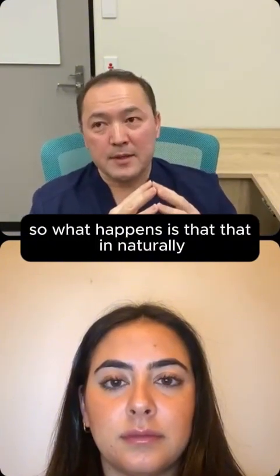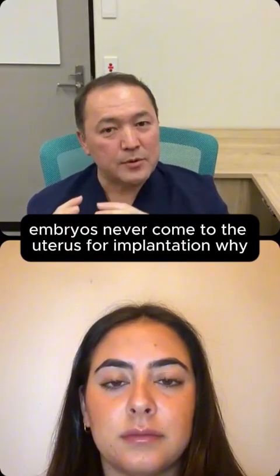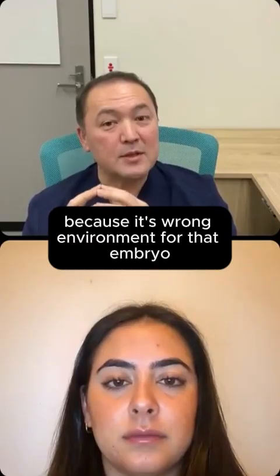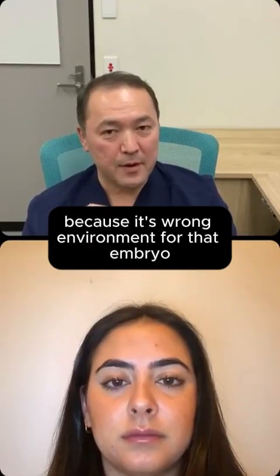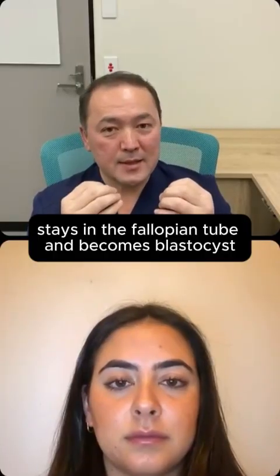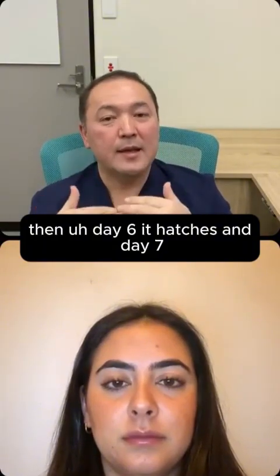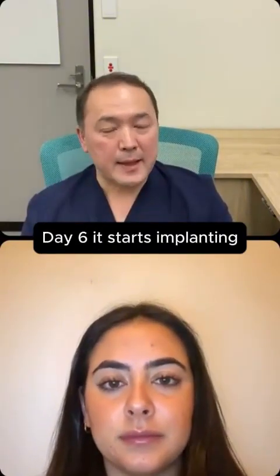So what happens is that naturally, day 3 embryos never come to the uterus for implantation. Why? Because it's the wrong environment for that embryo. The embryo stays in the fallopian tube and becomes a blastocyst and lands in the uterus. Then on day 6, it hatches, and it starts implanting.